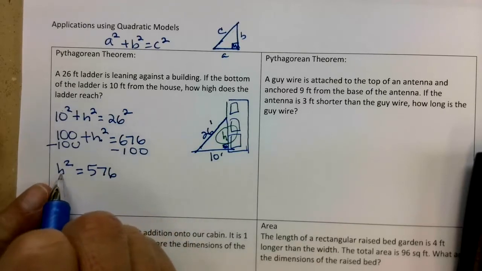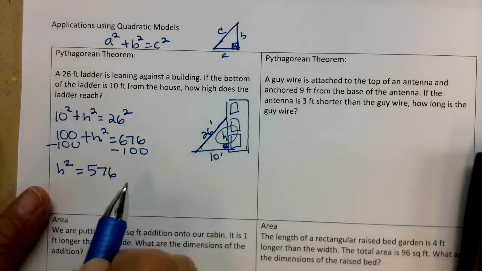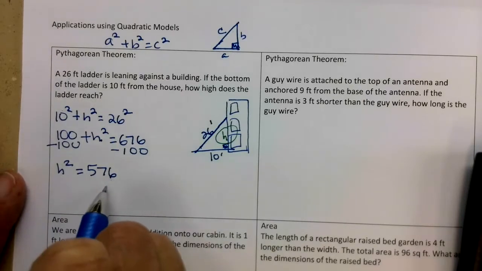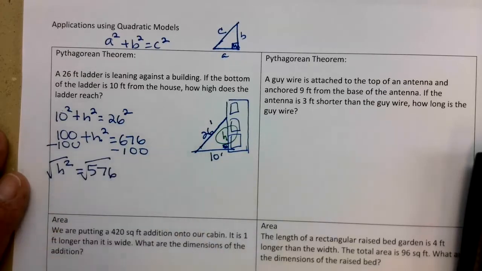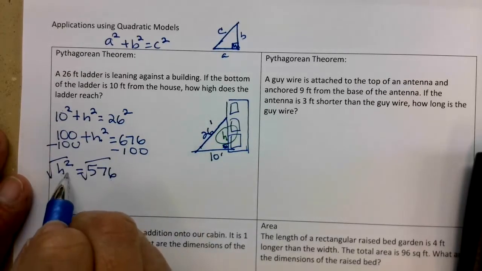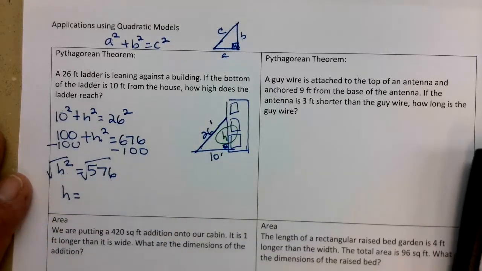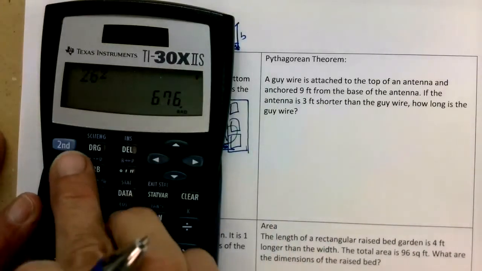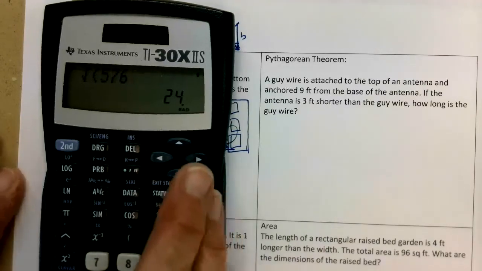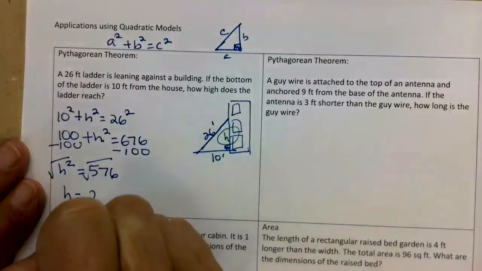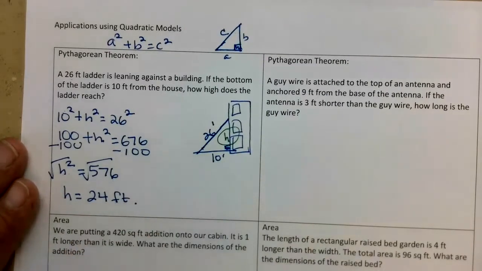Now that I just have a single h squared and it equals just a number, now is when you can take the square root of both sides. So I square root h squared, and the square root of h squared just gives you h, and the square root of 576 is 24. And our units were feet.